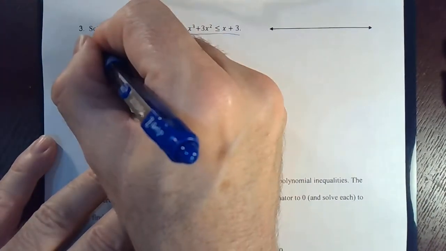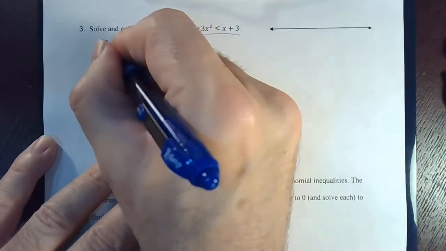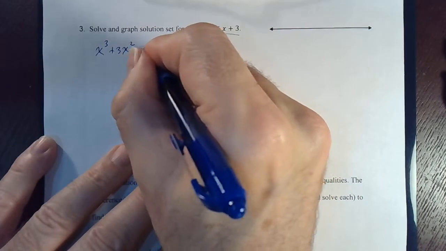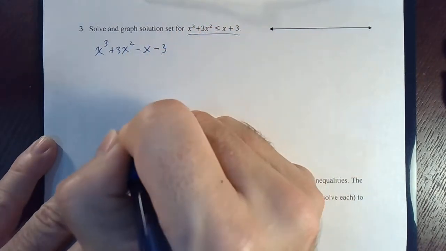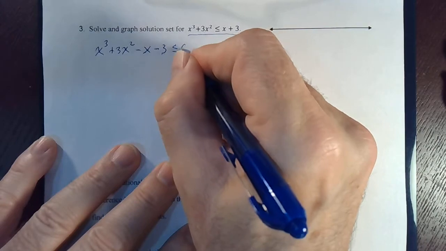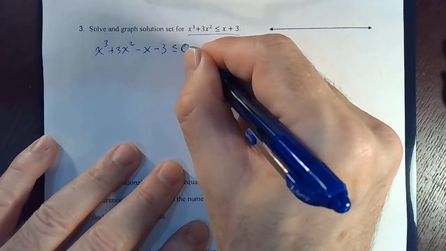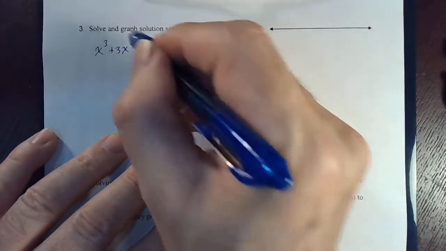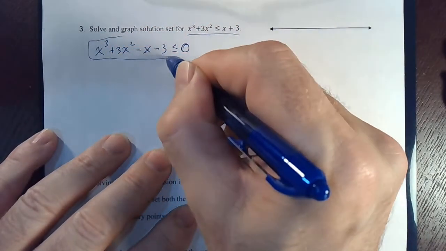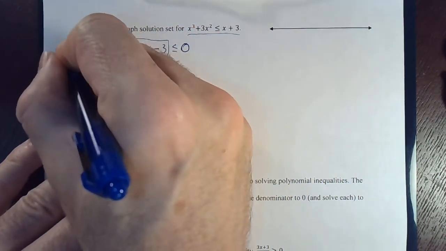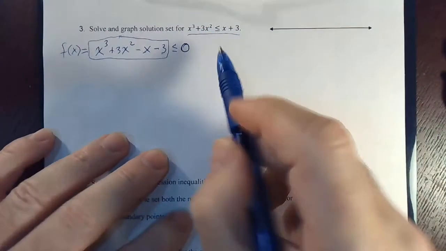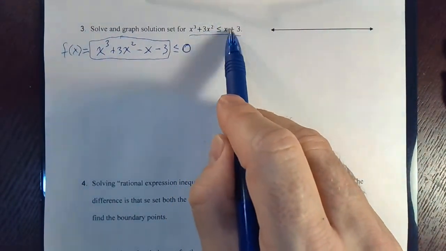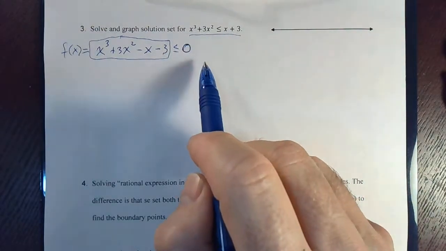And that would give me x to the third plus 3x squared minus x minus 3 less than or equal to 0. Now we have it in the standard polynomial inequality form. So now I can state that this part, the left-hand side, the polynomial, is my f of x. You can't just choose this left side or the right side to be f of x. You need to get 0 on one side first, and then the other side will be f of x.